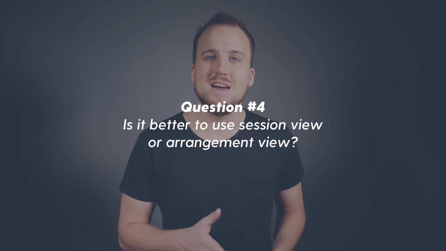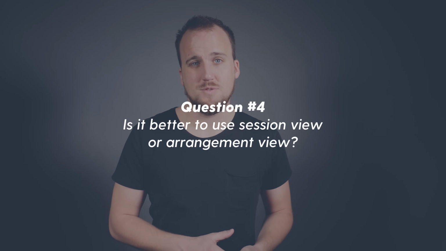Number 4, is it better to use Session View or Arrangement View? I highly recommend using Arrangement View. In my opinion, it's way more flexible for creating transitions, programming flexibility into your set, and creating production automation cues.